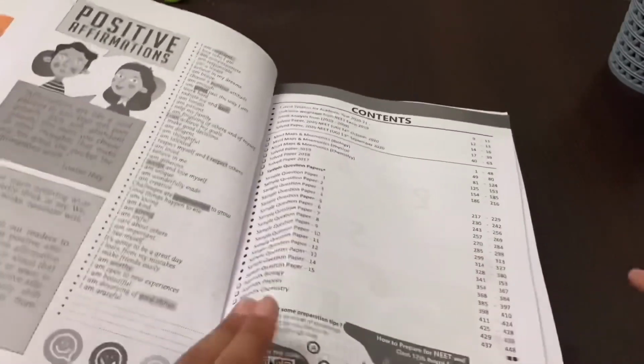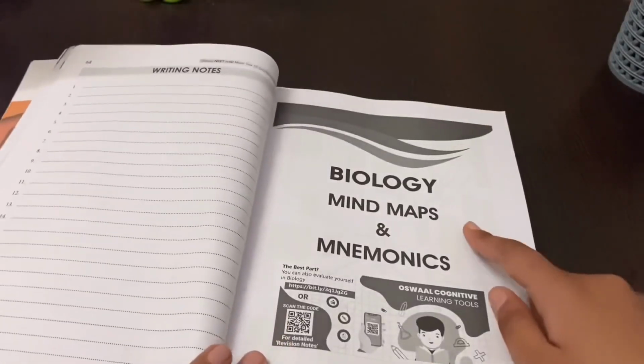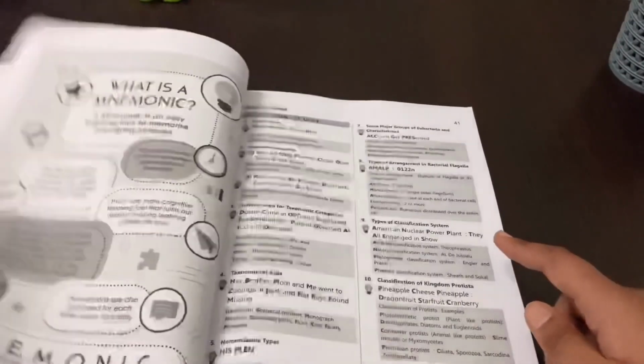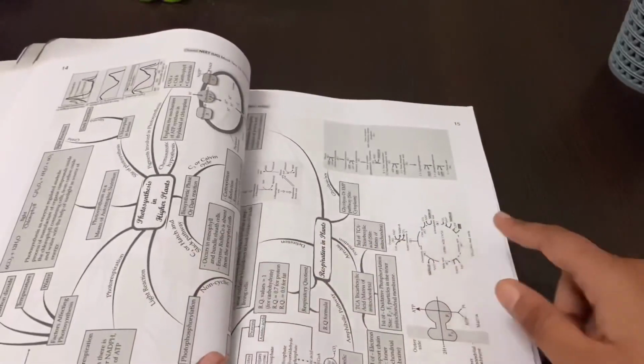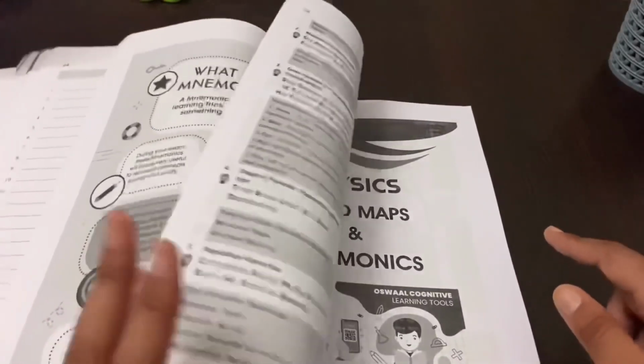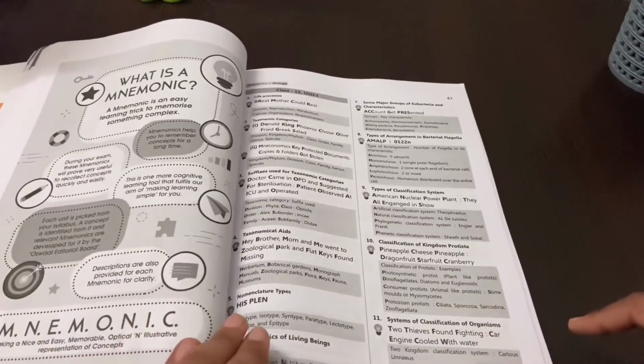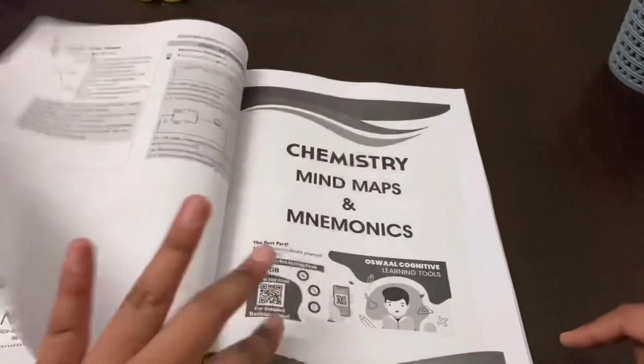Then you will see the section of mind maps and mnemonics for all the three subjects individually. In this you will get mind maps for quick revision and mnemonics just in case you find it difficult to learn any example or anything which needs to be memorized. Then there are 15 sample question papers.